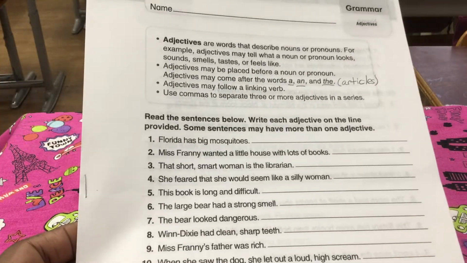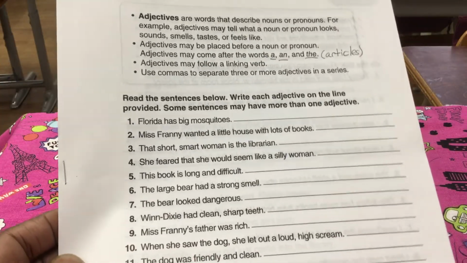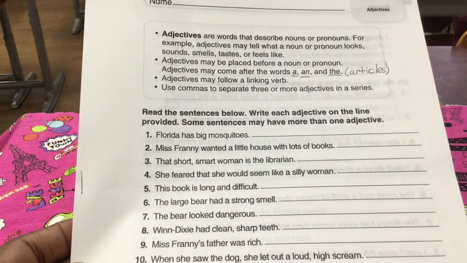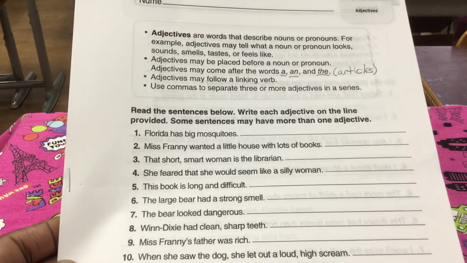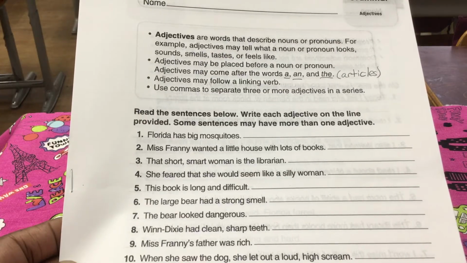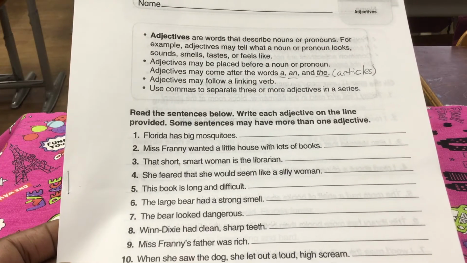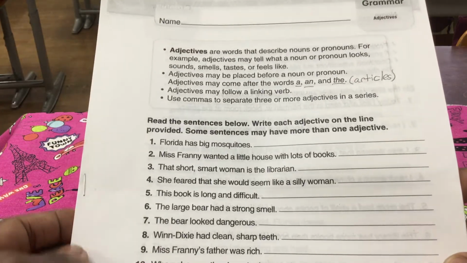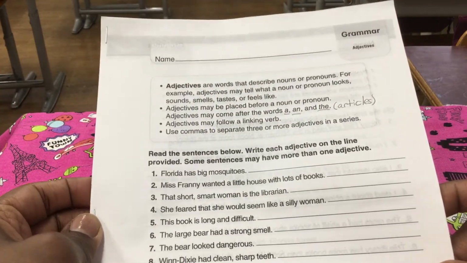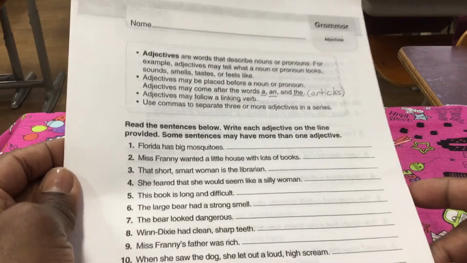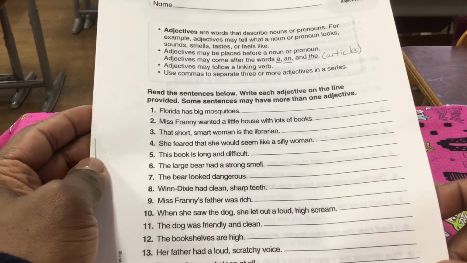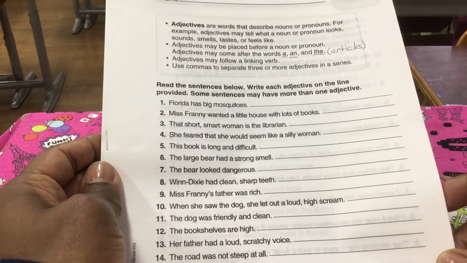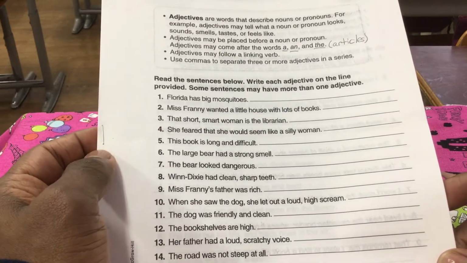Please listen very carefully as I read the directions. Read the sentences below. Write each adjective on the line provided. Some sentences may have more than one adjective. Okay? First, I'm going to read all of the sentences, and then I will do some examples. Please listen very carefully, and of course, feel free to read along.